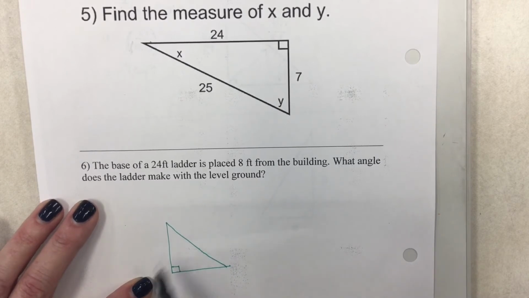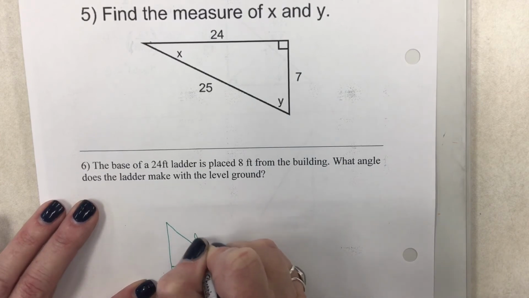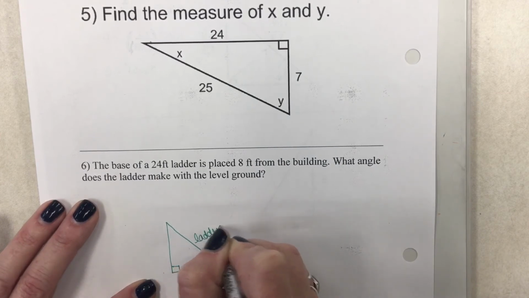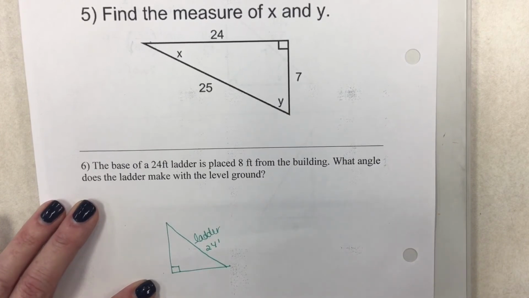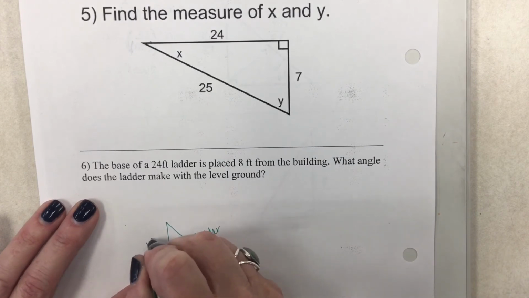So looking at this picture, is the left side my ladder, or is the right side my ladder? The right. So this is my ladder. And how tall is my ladder? 24 feet. So the left side is my building.